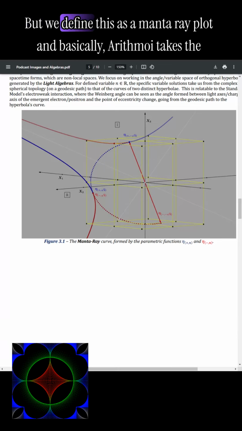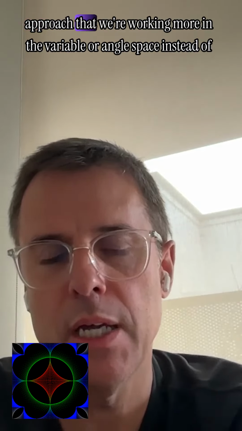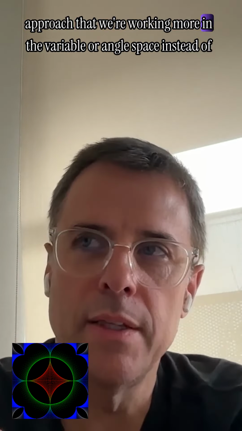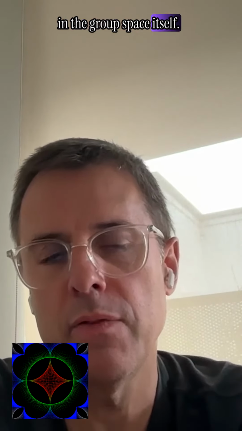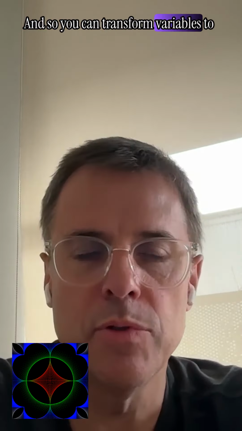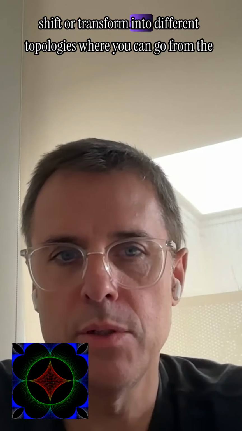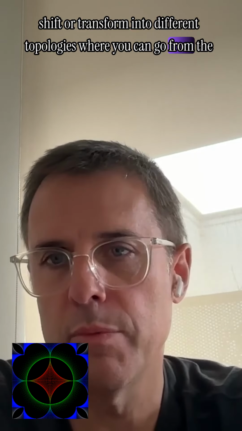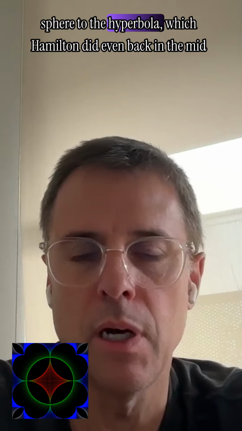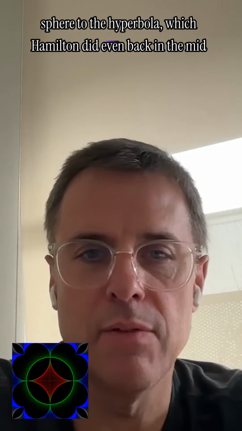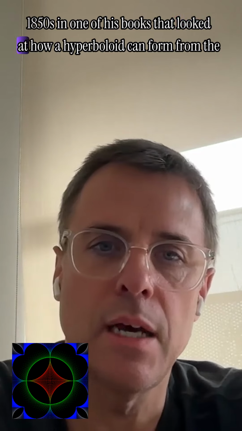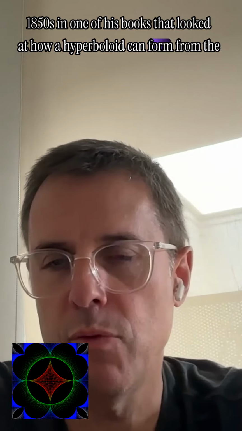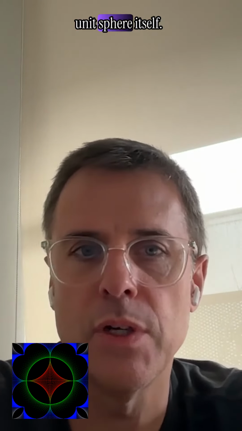But we define this as a man array plot, and basically arithmoid takes the approach that we're working more in the variable or angle space instead of in the group space itself. And so you can transform variables to shift or transform into different topologies, where you can go from the sphere to the hyperbola, which Hamilton did even back in the mid 1850s in one of his books that looked at how a hyperboloid can form from the unit sphere itself.